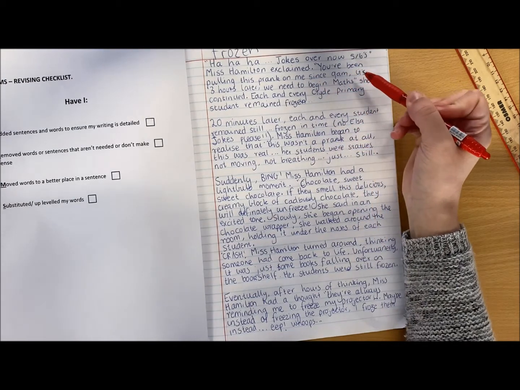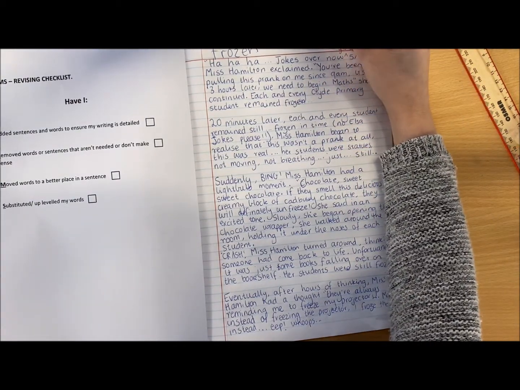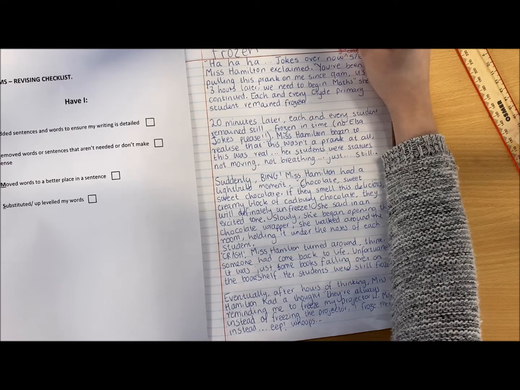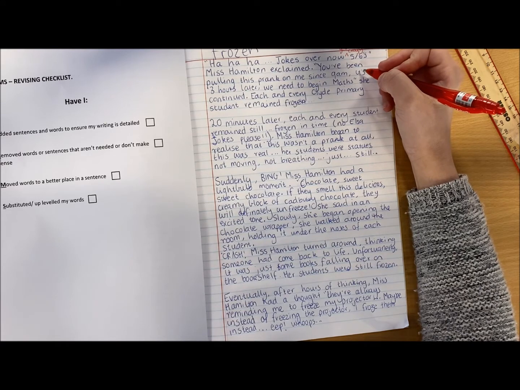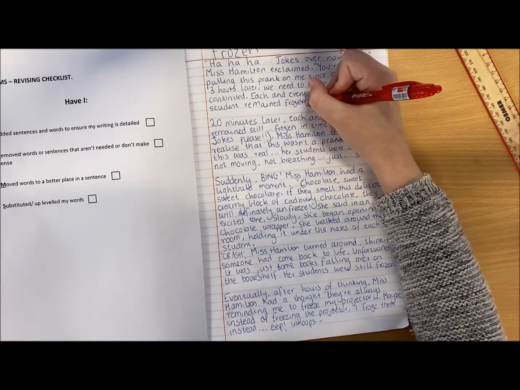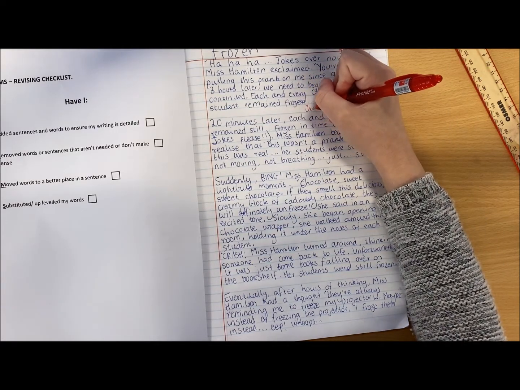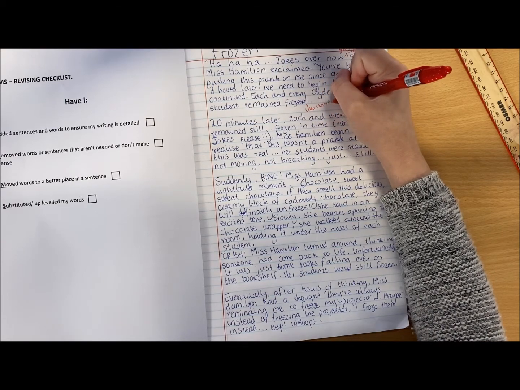And the first thing I need to do is add sentences to make sure my writing is more detailed. And I also like to remove my words and move my words around at the same time. So I like to do the first 3 at the same time just because it's a bit easier for me to do that. I'm going to let you watch me follow the first 3 steps for revising and I'm going to speed it up.